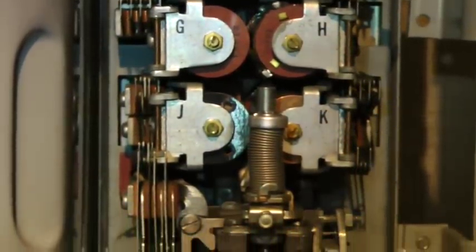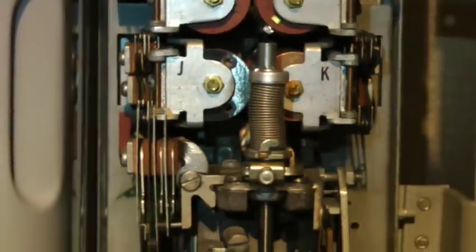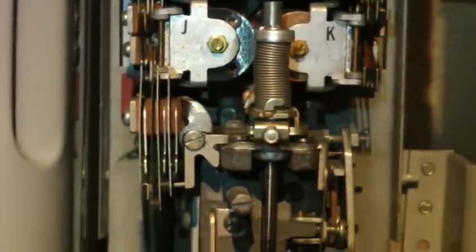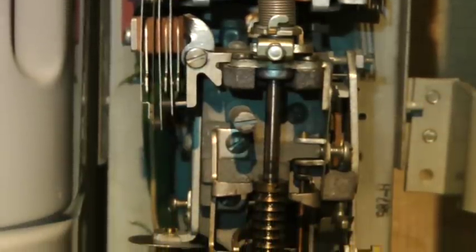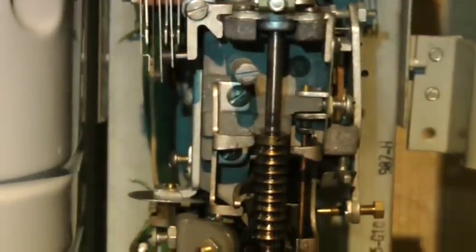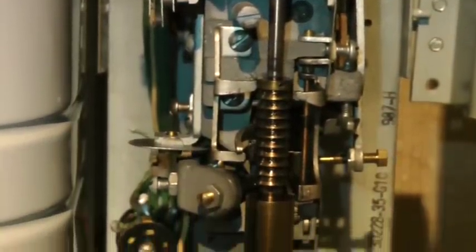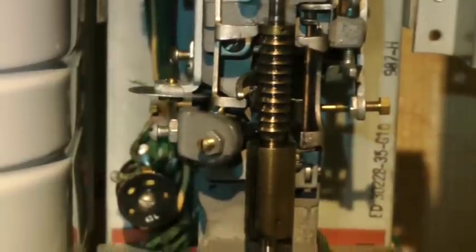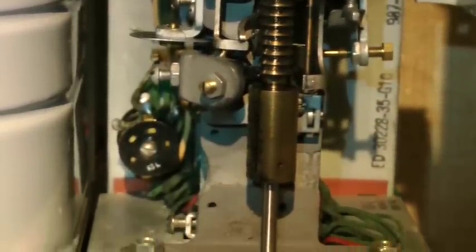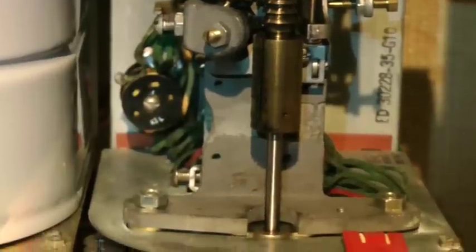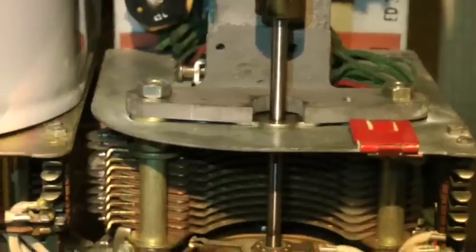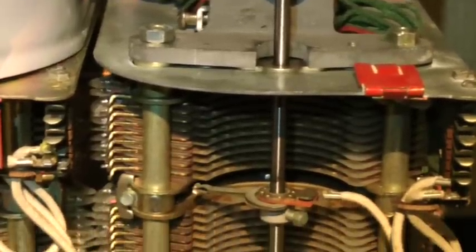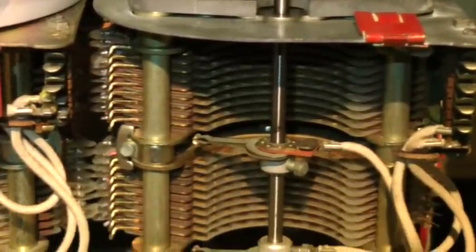In this video, we are going to describe a local intra-office call to a single-party station. The toll components of the connector will be identified, but not described. This is a Bell Labs and Western Electric designed connector, but it was manufactured by Northern Electric in 1947. The switch is defined by its equipment drawing number, which is ED30228.